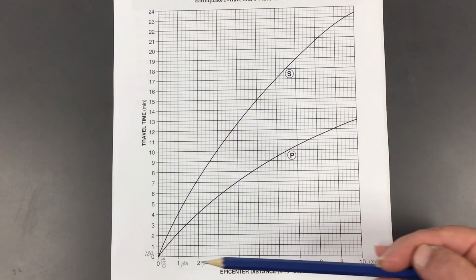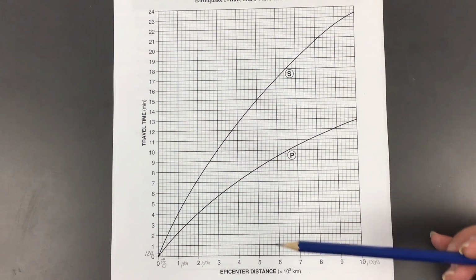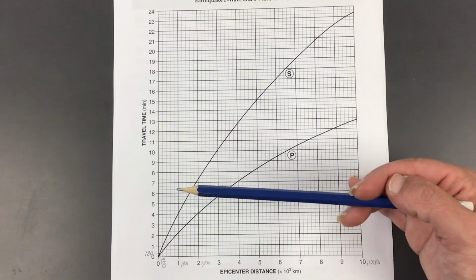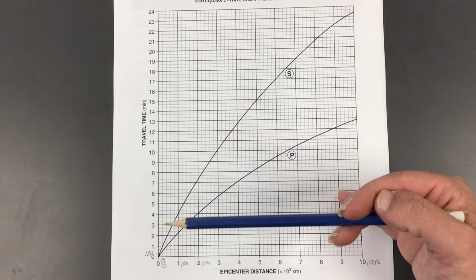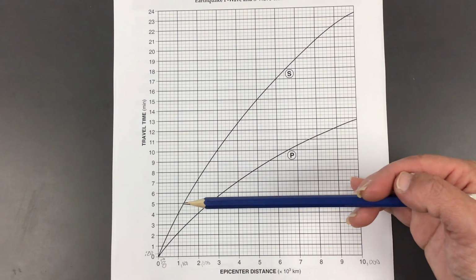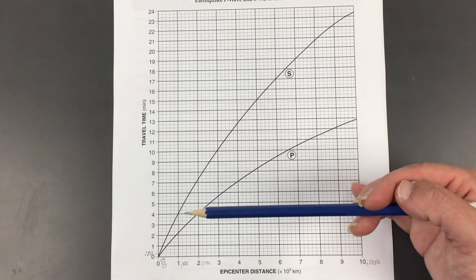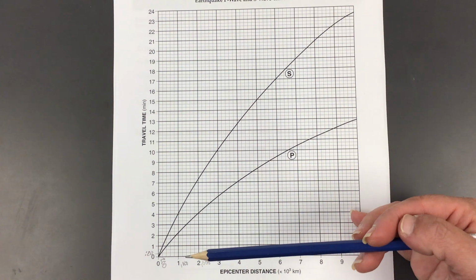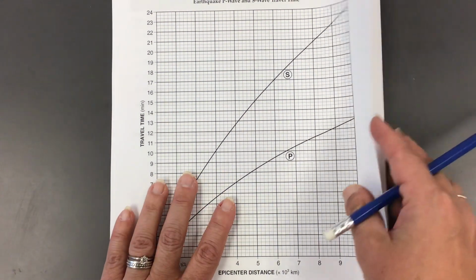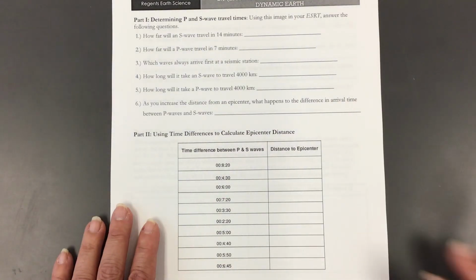We could find our distance and then go up to our P or S wave line, whichever one we're looking at, and then go across to find our time. If it asks how far we are based on time, I can go to the time, come across until I touch the line, and then go down to figure out how far I am from the epicenter. Okay? And so that's what you're going to do in this first part.